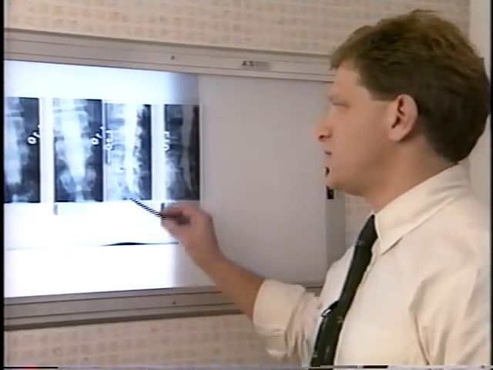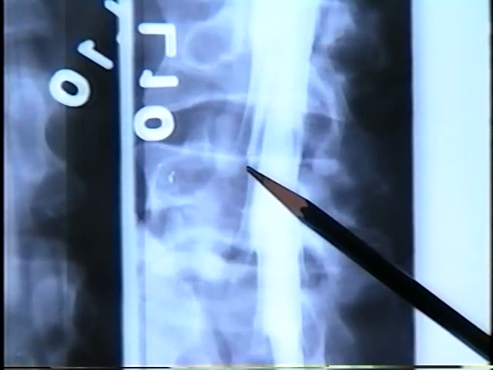Myelography can be useful in checking for spinal abnormalities such as disc herniation. In this myelogram, we can see a herniated disc at this level causing cutoff of dye filling into this nerve root.